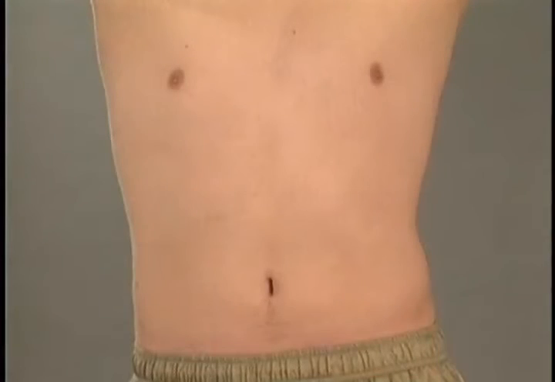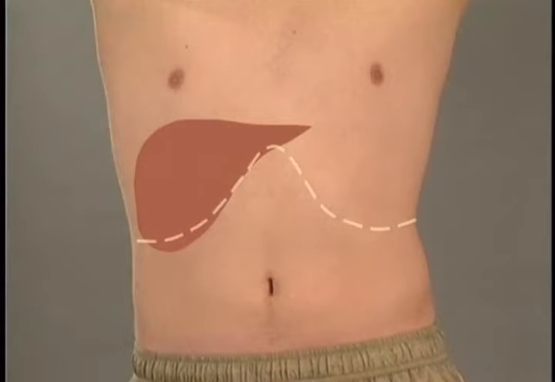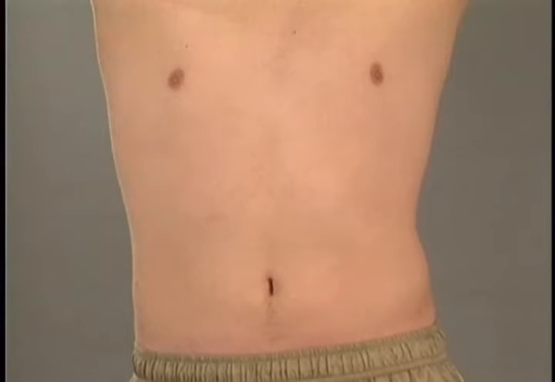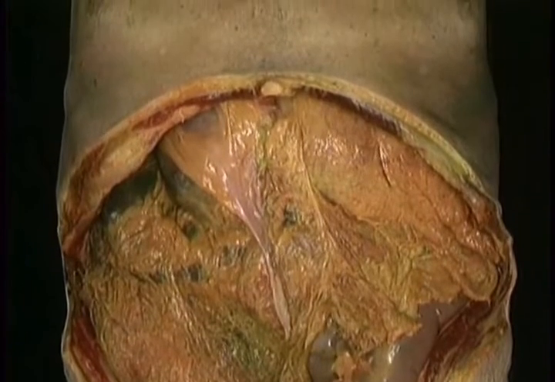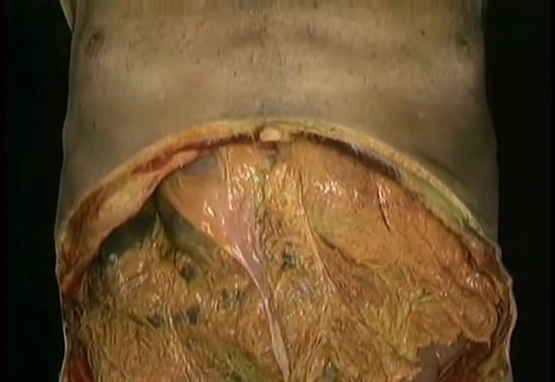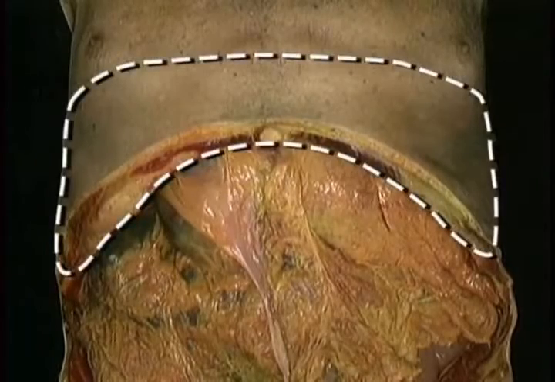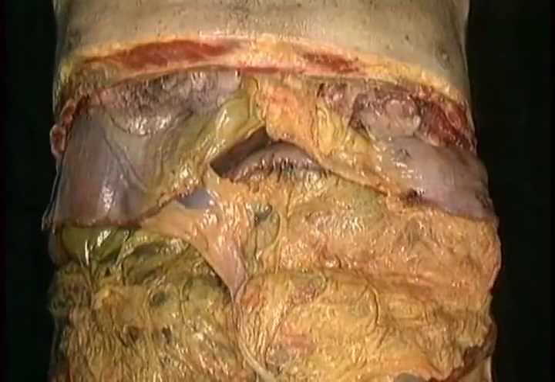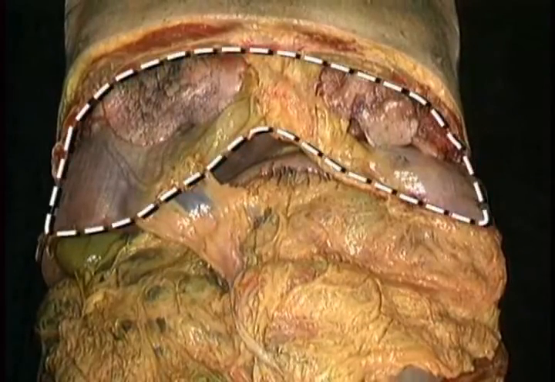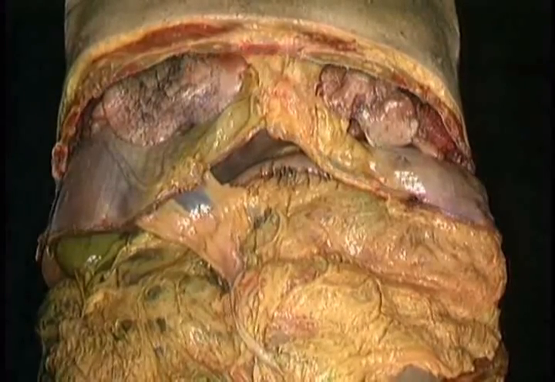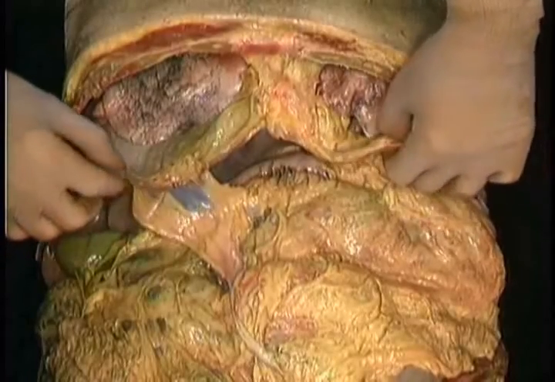Since the liver doesn't usually come below the costal margin, which is here, we can't get a view of it from in front by just removing the anterior abdominal wall. To see it, we need also to remove this much of the rib cage. In removing the lower part of the rib cage, we've made a big opening into the chest. We've left the diaphragm in place.